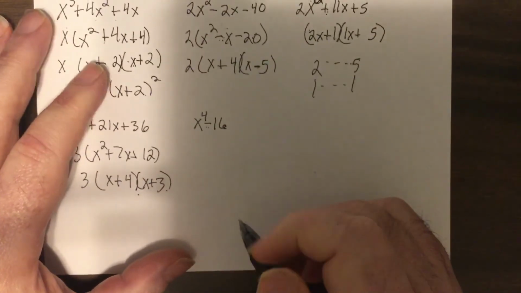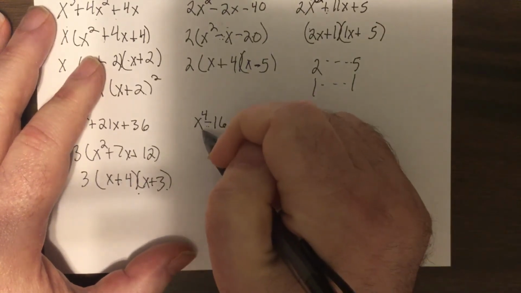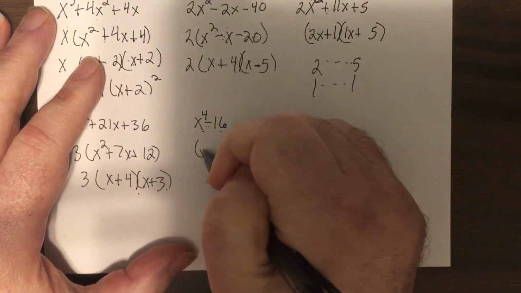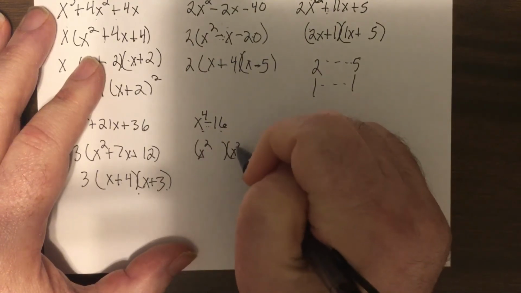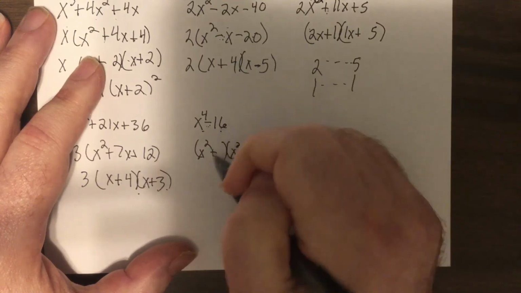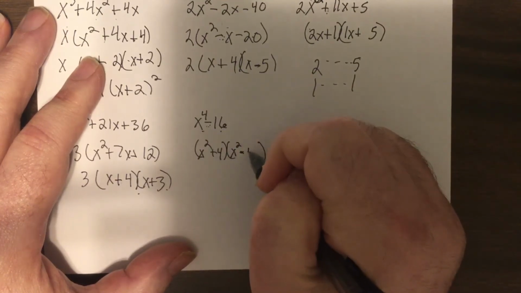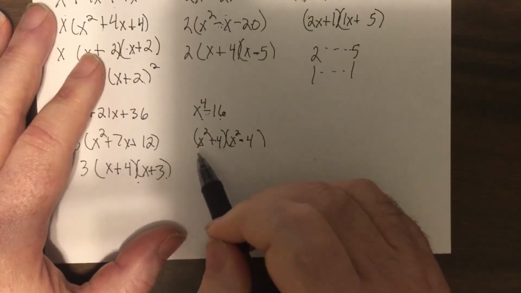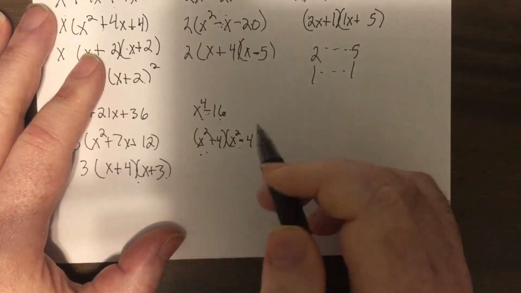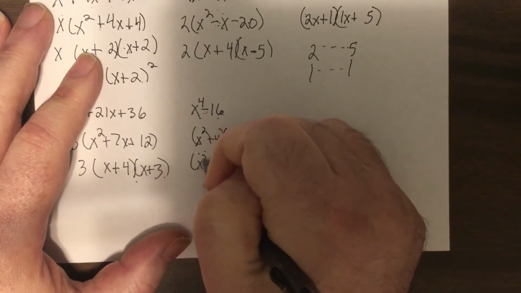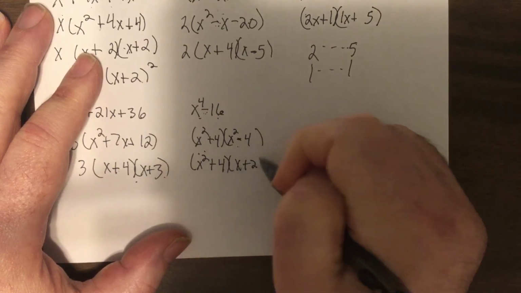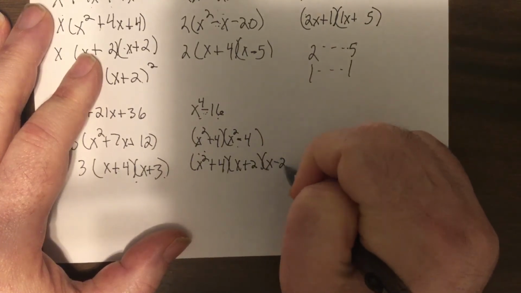Now this one, tricky problem. So I'm going to factor this up. X squared, plus and minus. Last term 16, so it'd be 4 and 4. Difference of squares. Now I cannot do the sum of squares, but there is a difference of squares. So I'd go x squared plus 4, x plus 2, x minus 2.